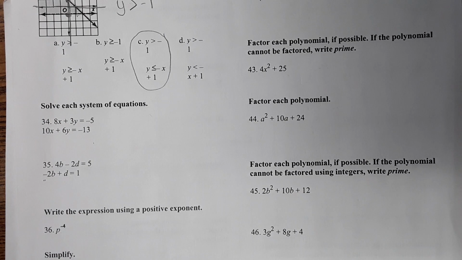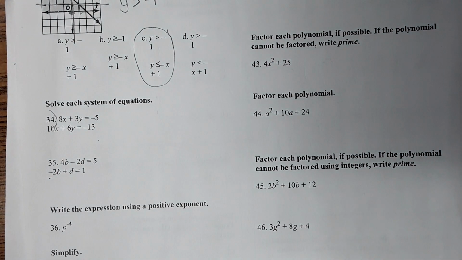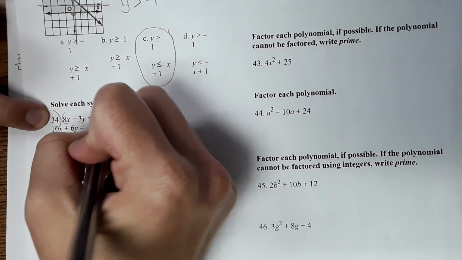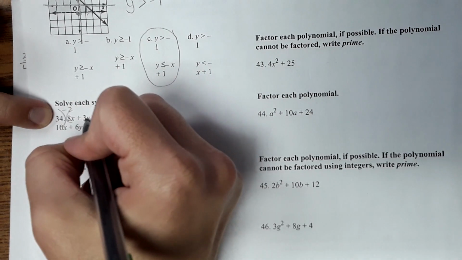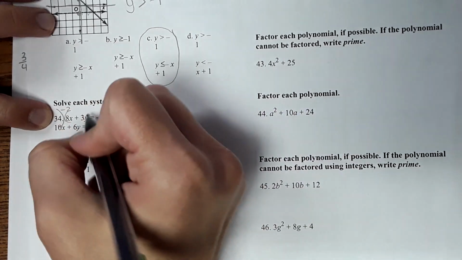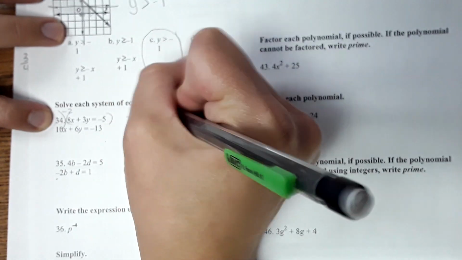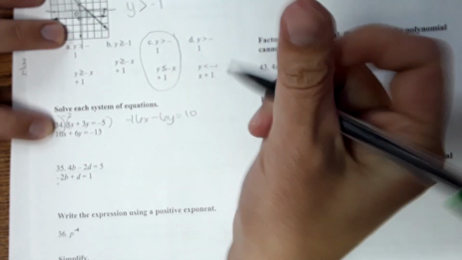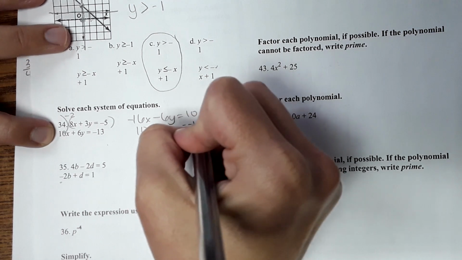Okay, and 34, solve each system of equations. For these I would use elimination. So what we're going to do is multiply one of these equations by something that'll make something cancel. So if I multiply this by negative 2, then I'll have negative 6y and positive 6y, and those y's will cancel. So I'm going to multiply this whole thing by negative 2 to get negative 16x minus 6y equals 10. And then just line it up, 10x plus 6y equals negative 13.